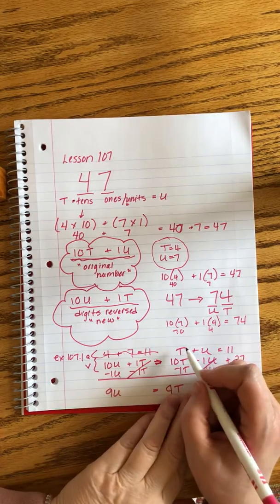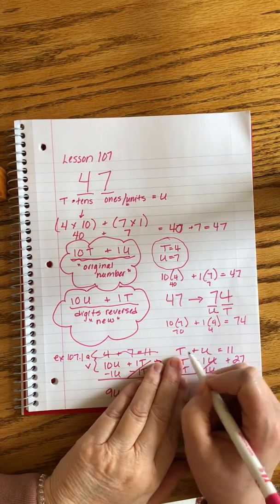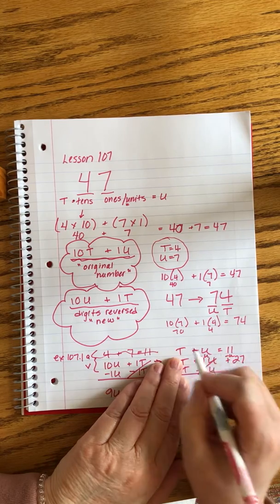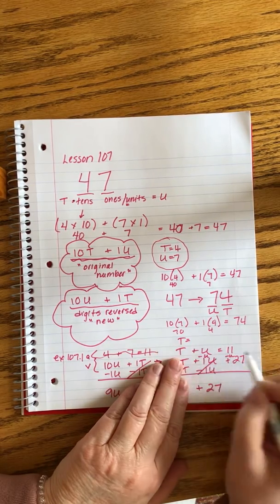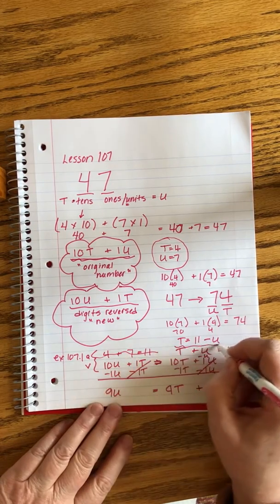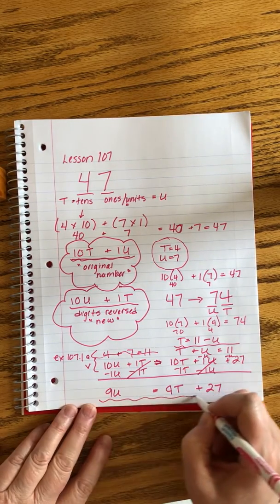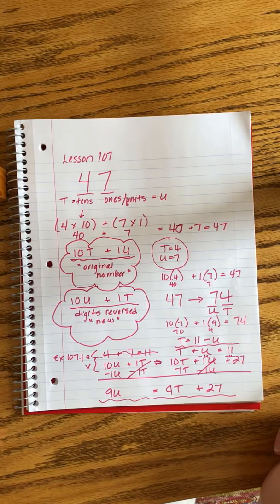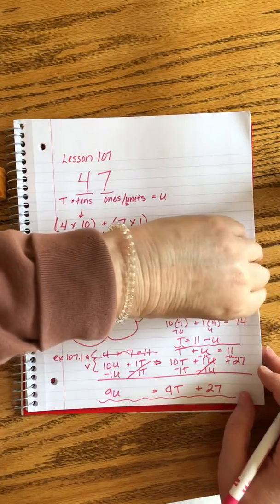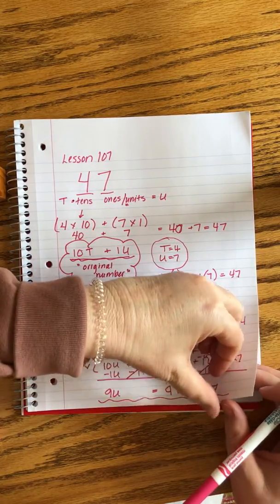And then let's do this. Let's just subtract the u. We could subtract the t too, it doesn't matter. But if we subtract the u, we'll get t equals 11 minus u. Okay, so we're going to carry these forward to the next page and continue solving our system of equations. Let's see if I can remember them.